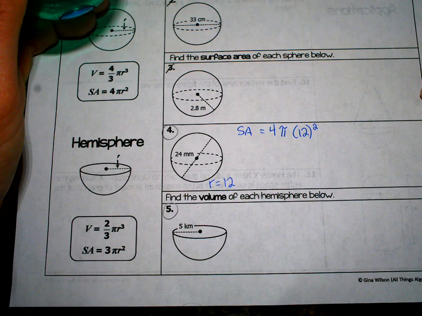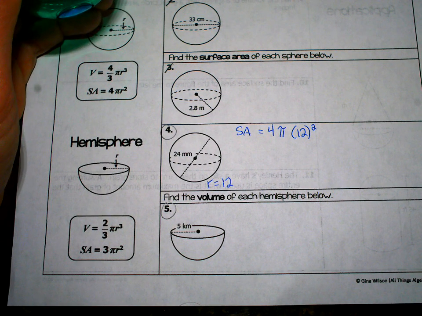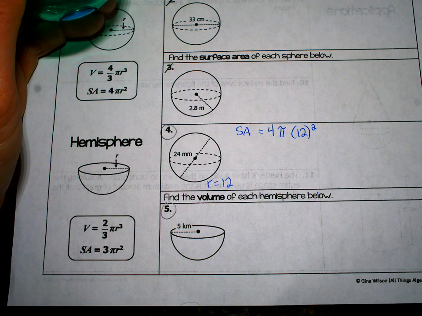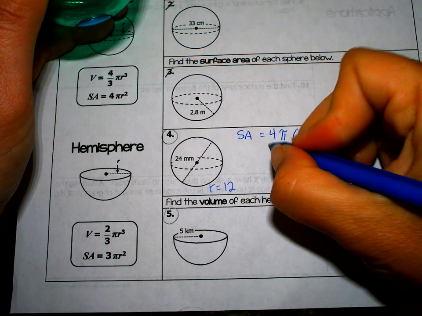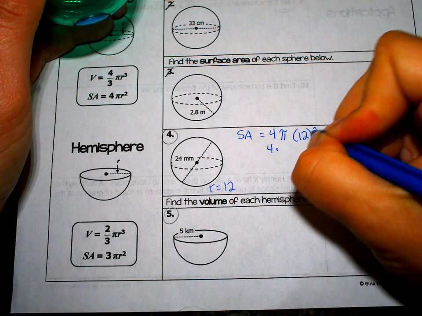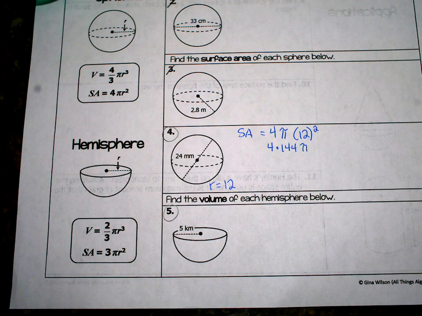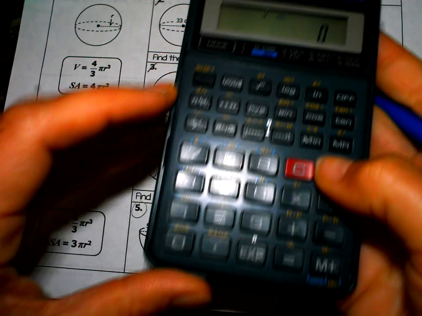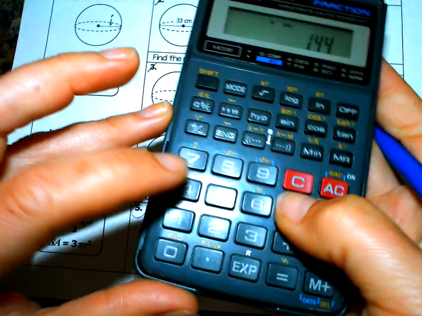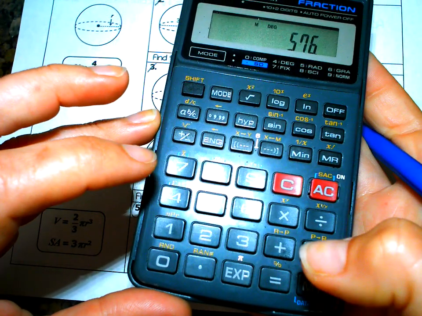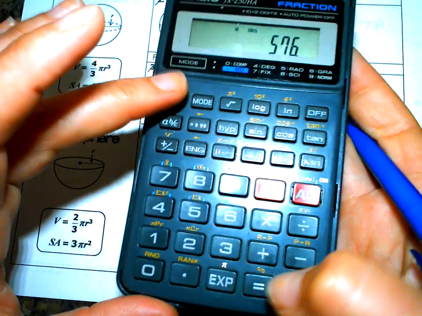Okay? So then it's really 4 times 12 squared, 144 pi. 144 times 4, 576 times pi.